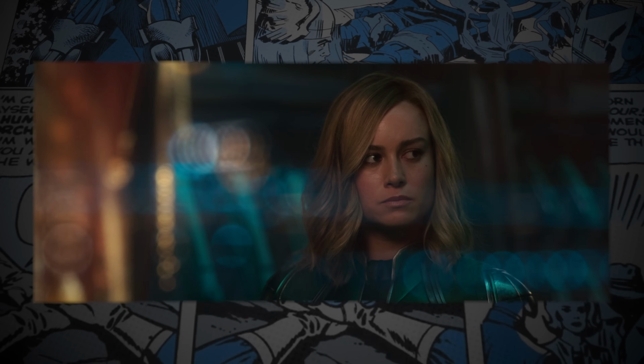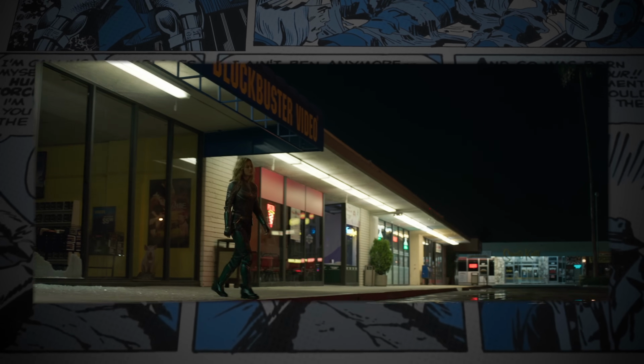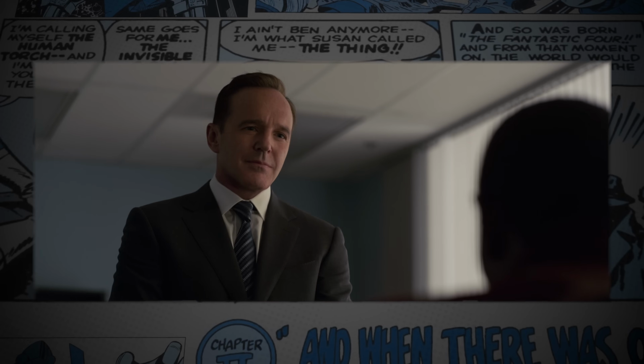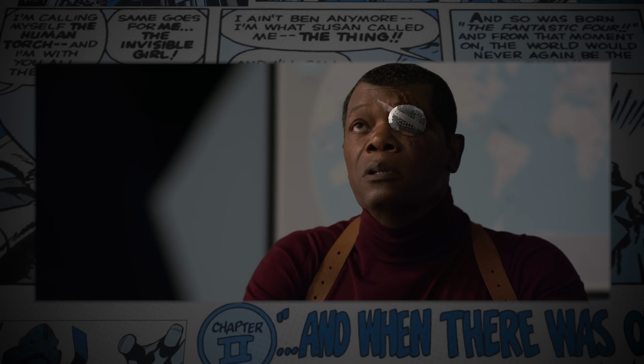Here, the Kree-trained warrior named Vers follows several shape-shifting aliens named the Skrulls to Earth, only to eventually discover her true origins as the Air Force pilot Carol Danvers. Along the way, we're introduced to a young Nick Fury and Phil Coulson during their earlier days working for S.H.I.E.L.D.